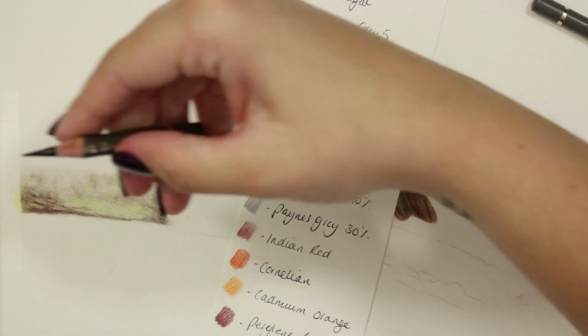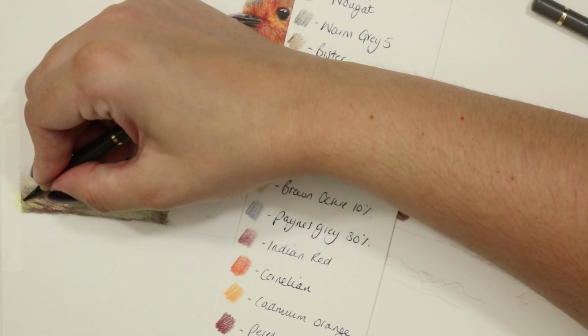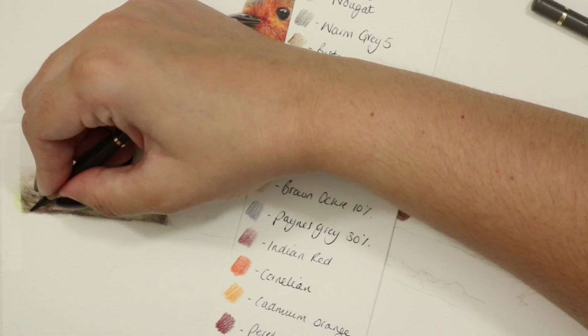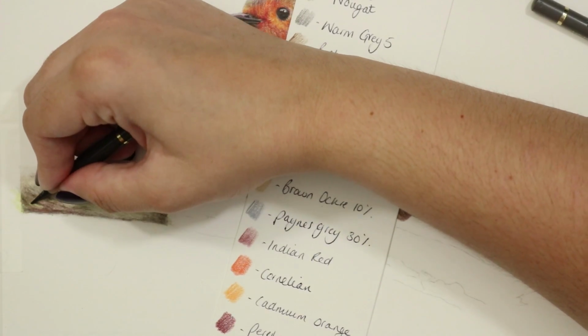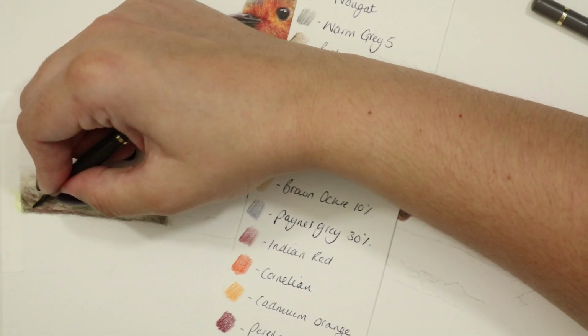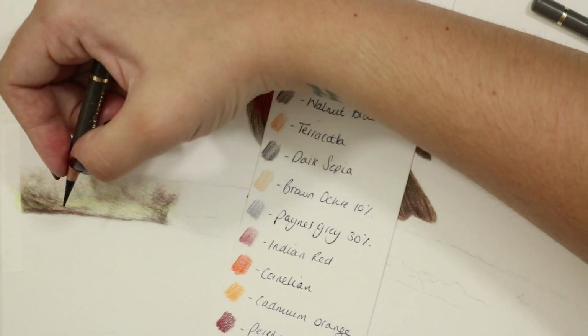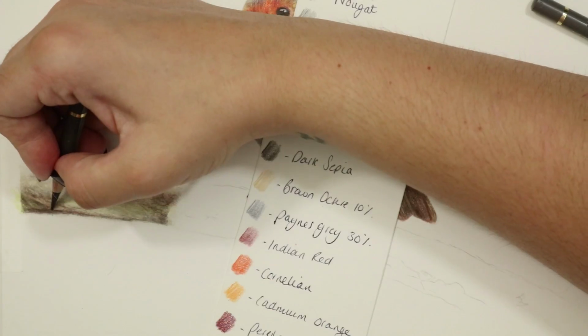We'll also need to just go through in certain areas with the dark sepia just to really darken and knock back some of the colours, especially on this very underside.